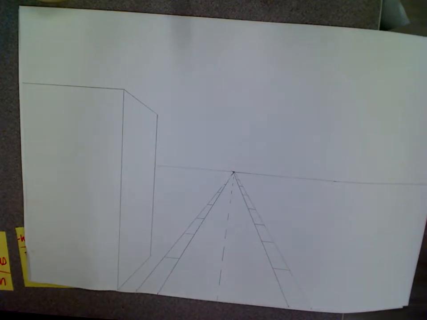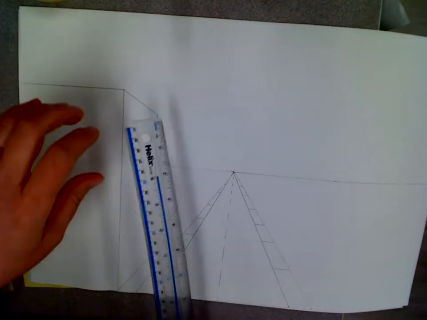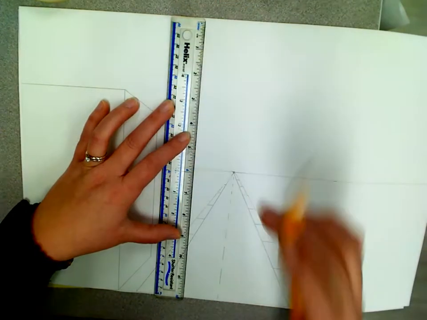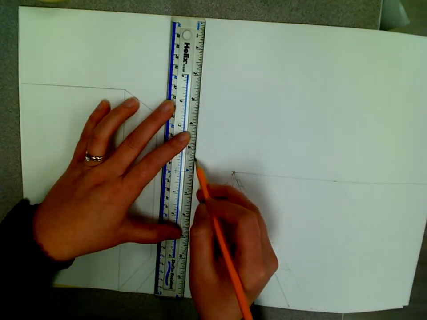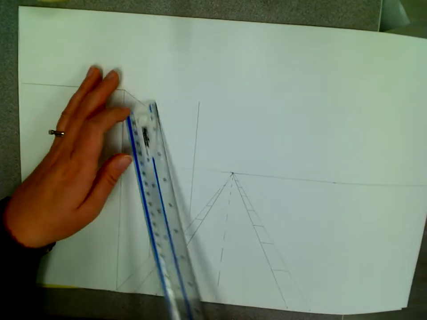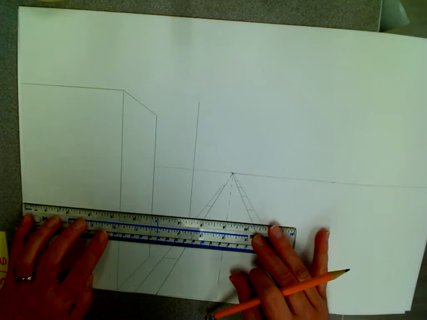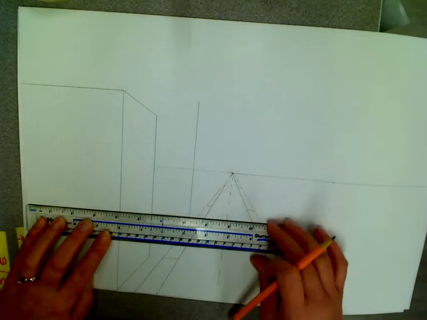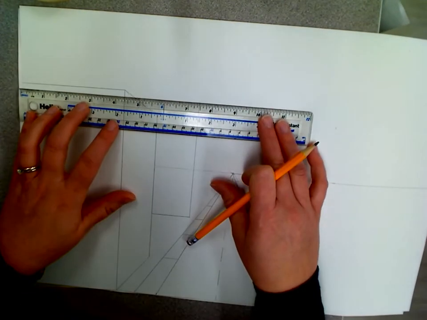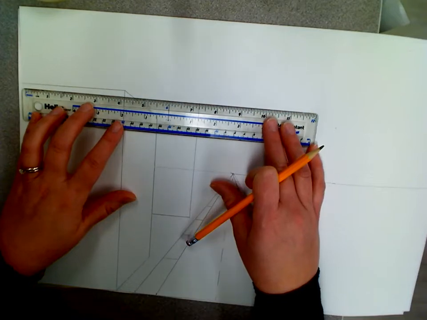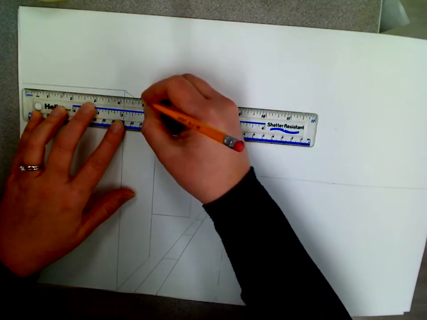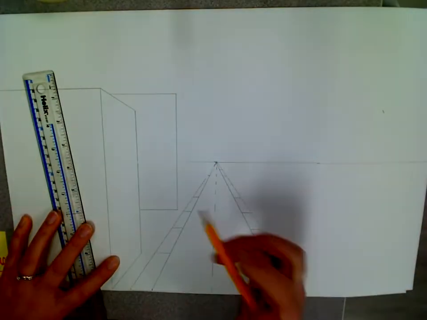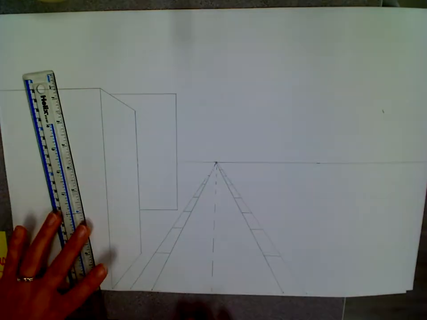My second building is going to be behind this one. So again, I'm going to lay my ruler down, making sure it's flat on the top of my paper. I'm going to draw another rectangle. This time I get to draw the bottom of my rectangle. There's the side of my building.